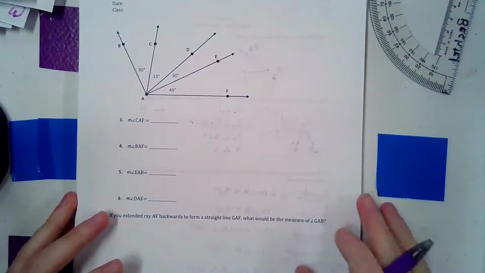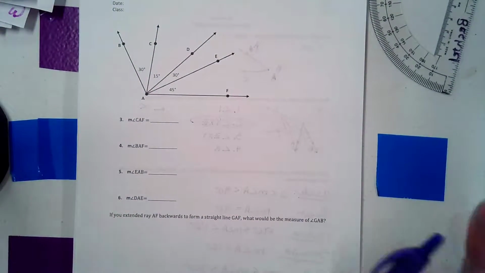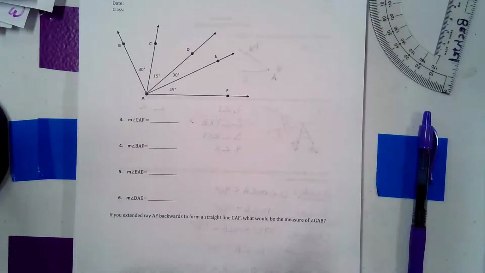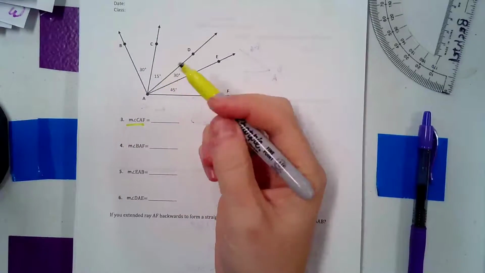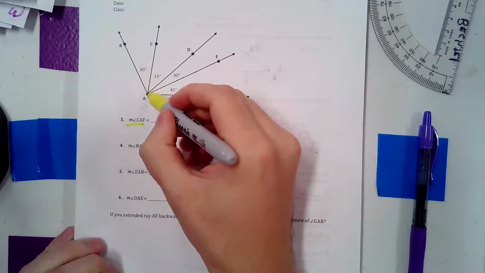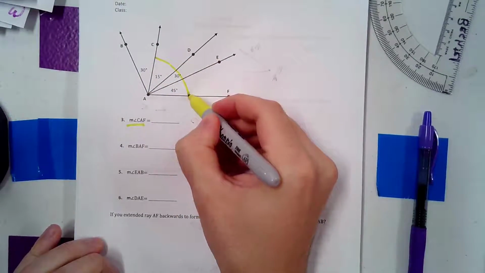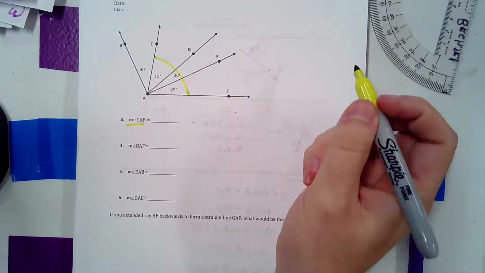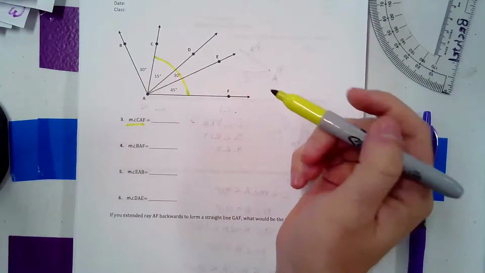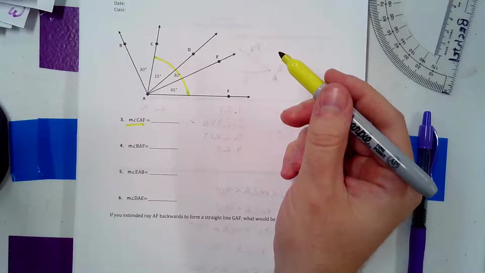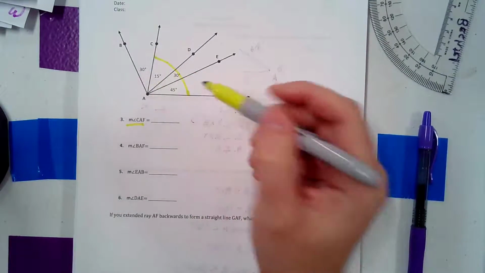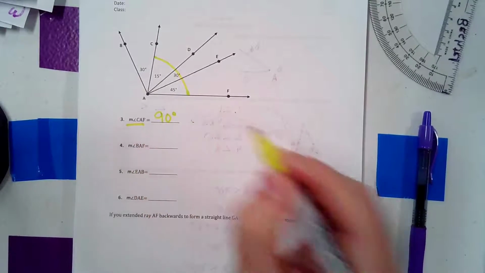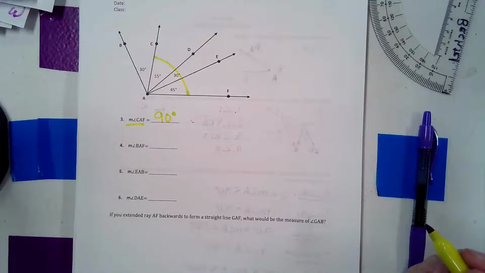All right, turn the page. Angle CAF. Let's do some colors. CAF is going to be in this weird color right here. There's C, there's A, there's F, so we're talking about this angle. What angle measures do we need to add up to get the total? 15, 30, and 45. We found out yesterday that even though it adds up to 90, it doesn't look like 90, it still is 90.